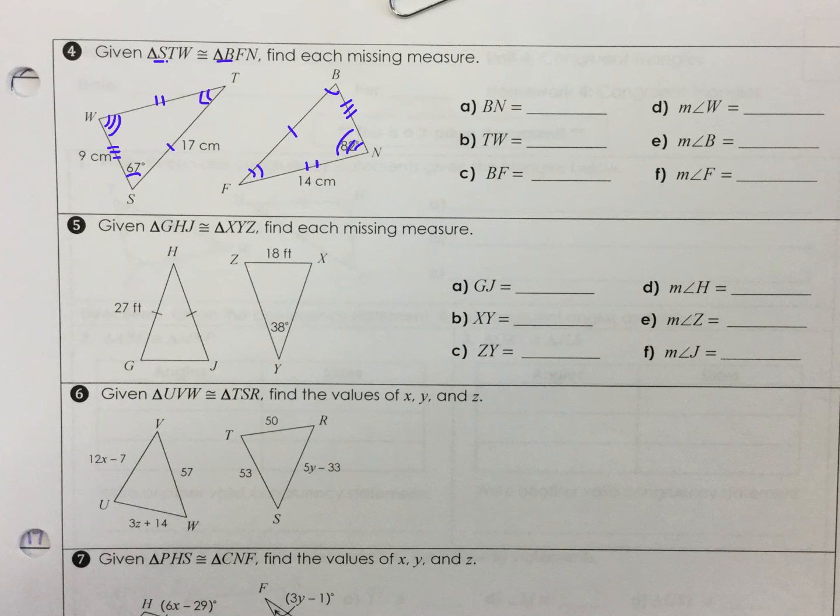All right. So this is telling me measures, so I'm not just finding the matching letter, but I've got to find lengths. So side BN, it wants to know the measure.